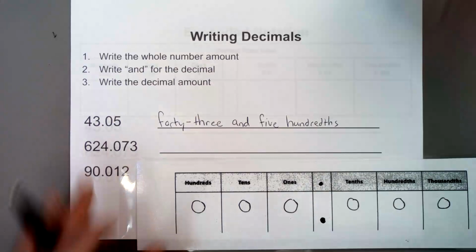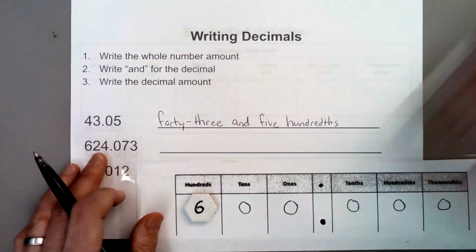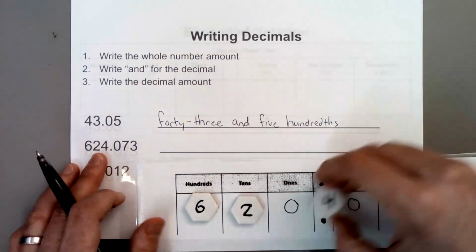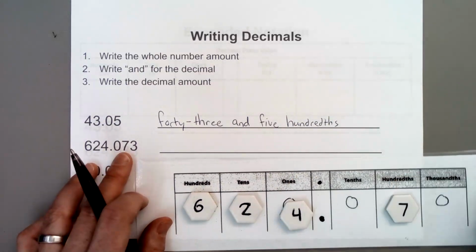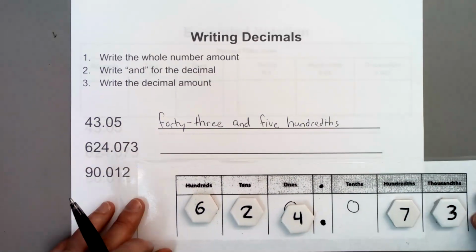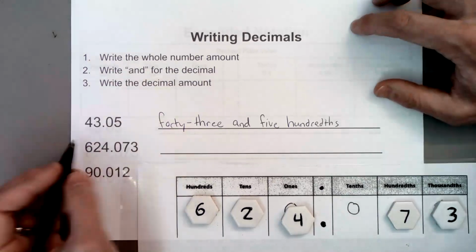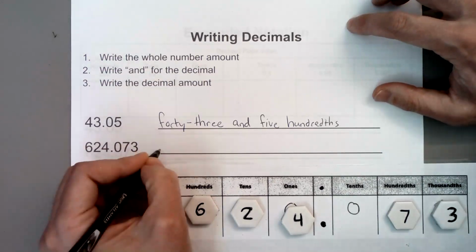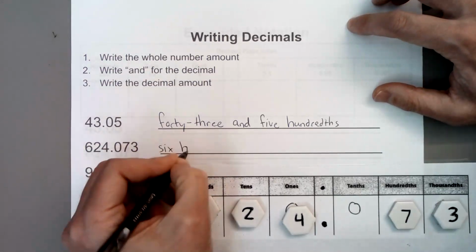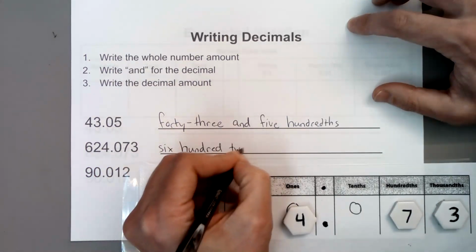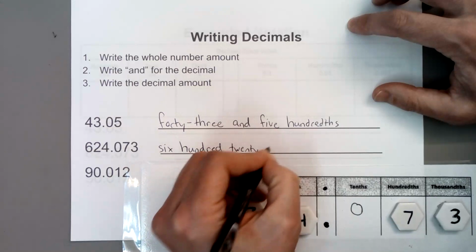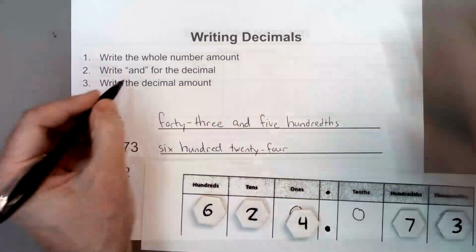Now let's make this number. So I've got a 6 in the hundreds place, a 2 in the tens place, a 4 in the ones place, a 0 in the tenths place, a 7 in the hundredths place, and a 3 in the thousandths place. So first, write the whole number amount, 624. Then I write "and" for the decimal.